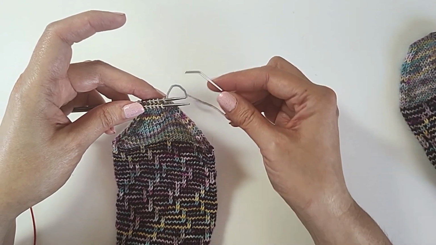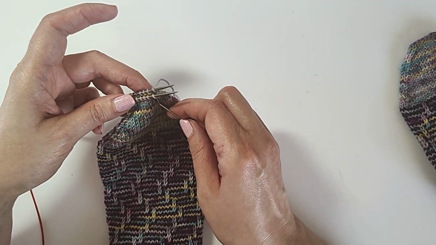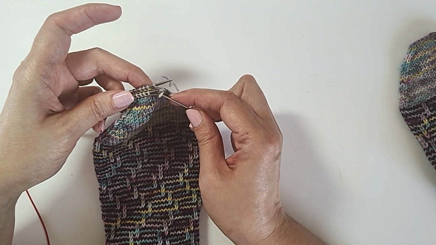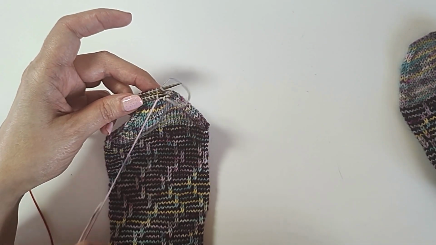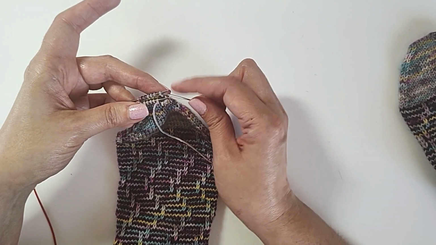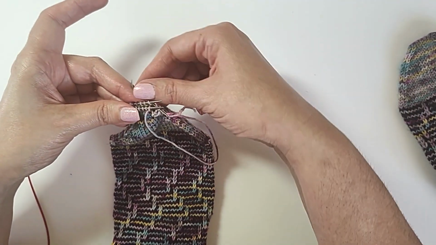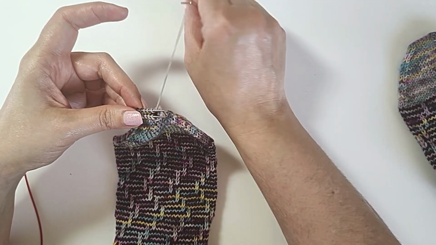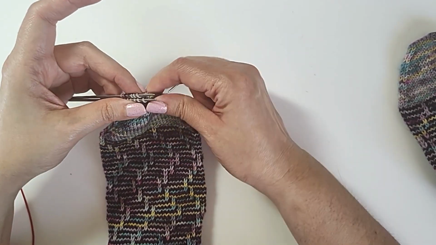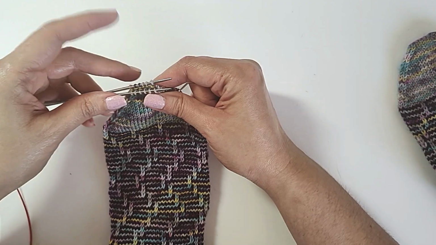Okay, come to the front again, knit, purl, knit, purl. Go to the back, purl, knit. Okay.